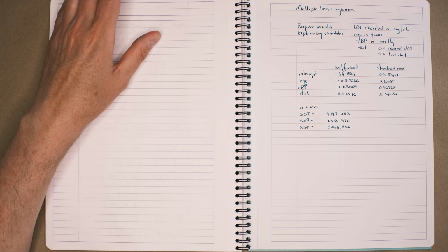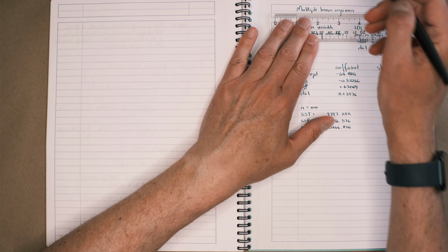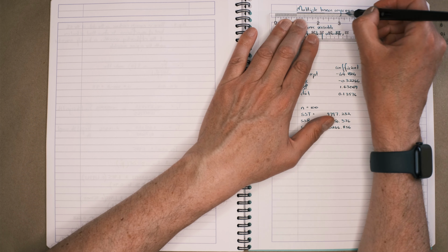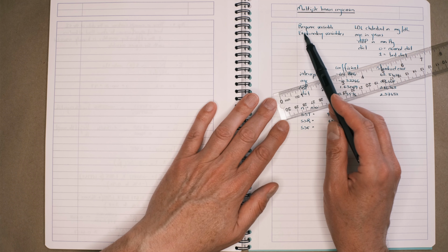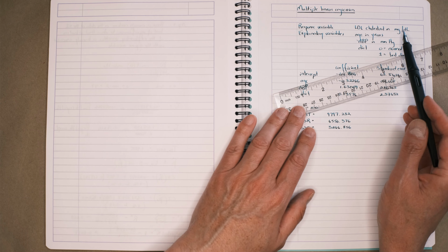So let's have a look at this problem. It's going to be a problem on multiple linear regression. And so we're going to have a couple of explanatory variables and then a response variable, but remember our response variable must be continuous numerical. So in this problem, we are told that our response variable is low-density lipoprotein cholesterol measured in milligrams per deciliter.